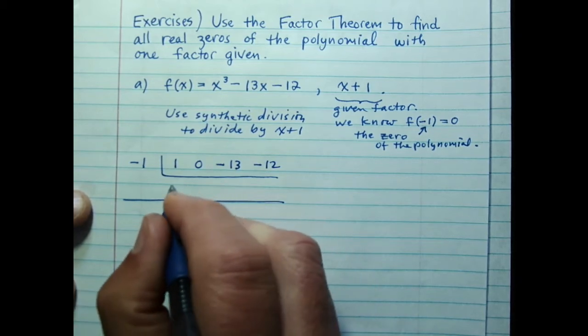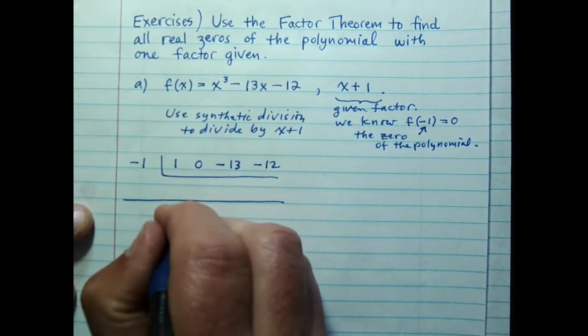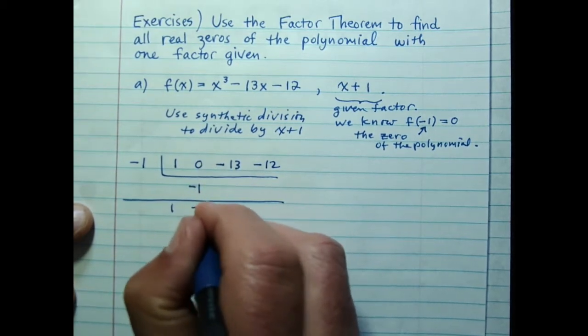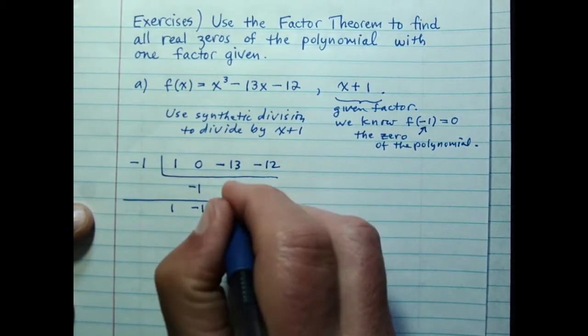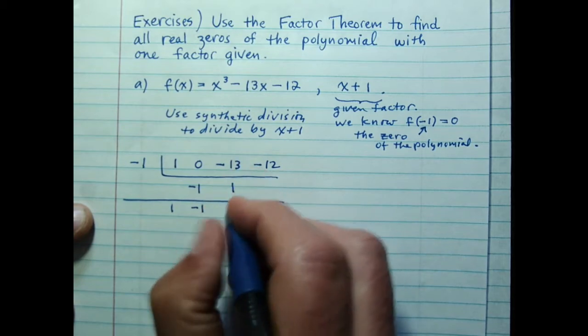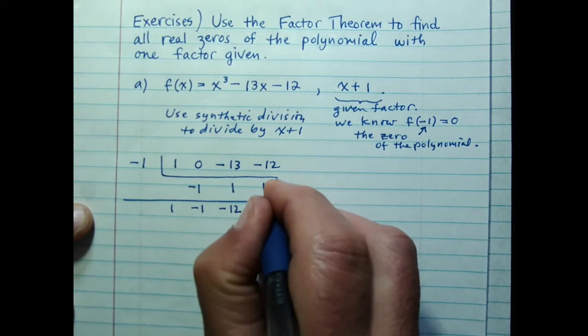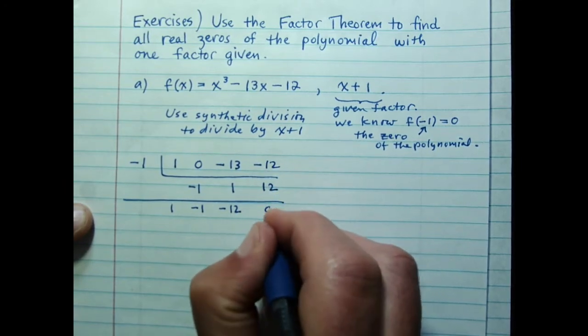And now let's go through the process. Bring down the 1, multiply, I get negative 1, add, negative 1, multiply, I get 1, add these together, I get negative 12, multiply, I get positive 12, add these together, I get 0.